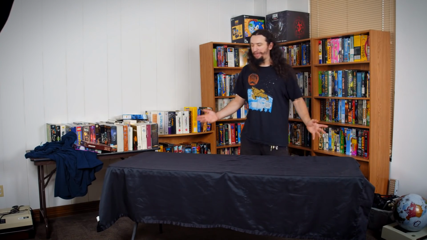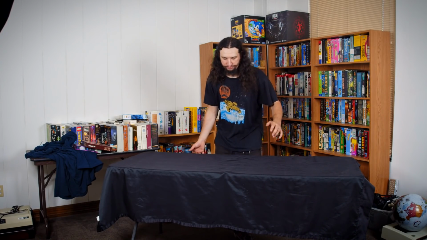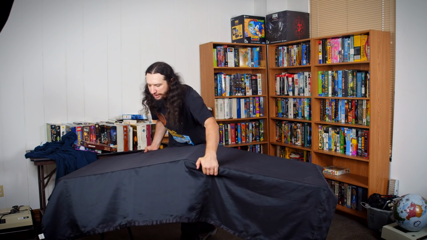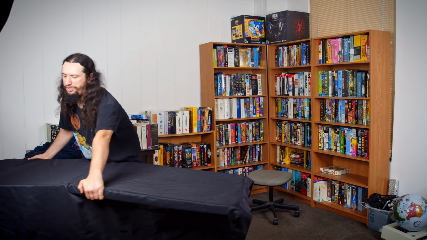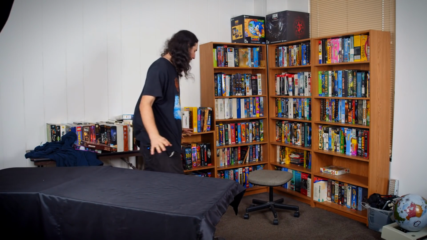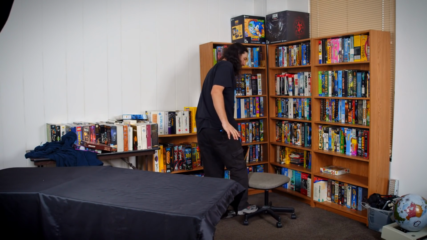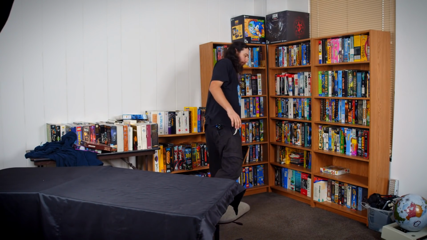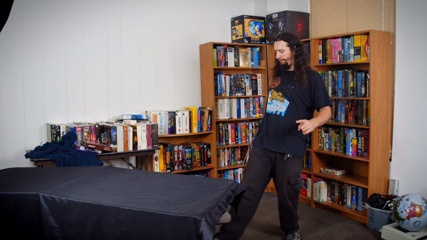Okay, so back over to here. I'm gonna just move this table out of the way. Yeah, that spine, whatever on that is a little wonky. Because I have some stuff I need to do.